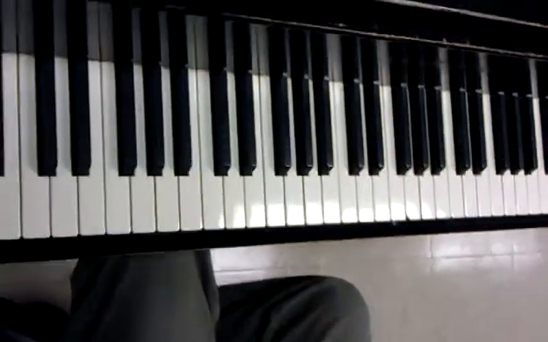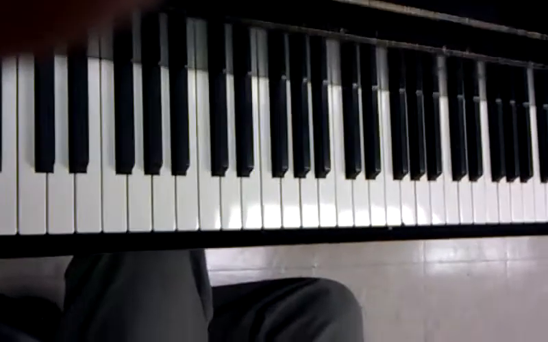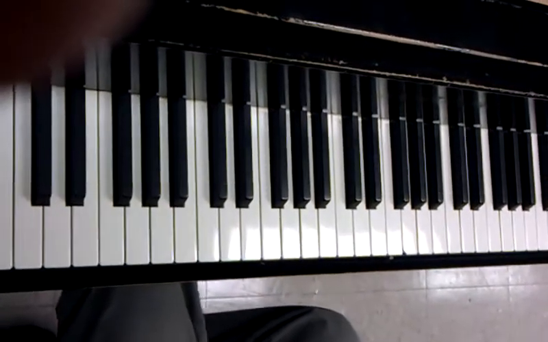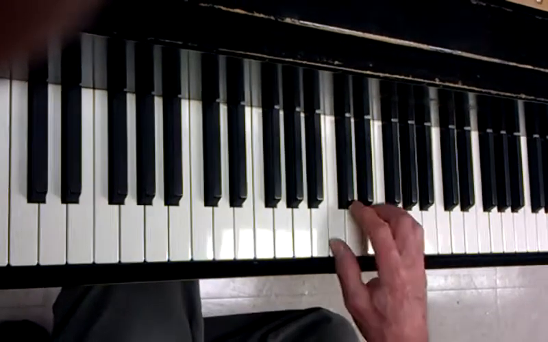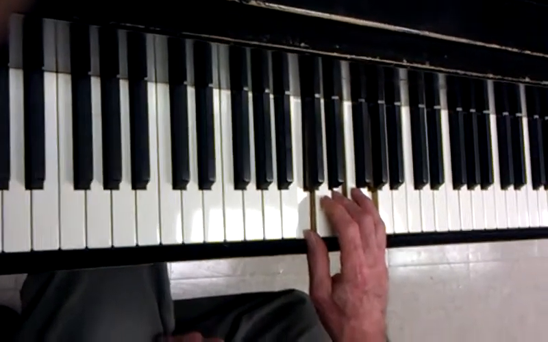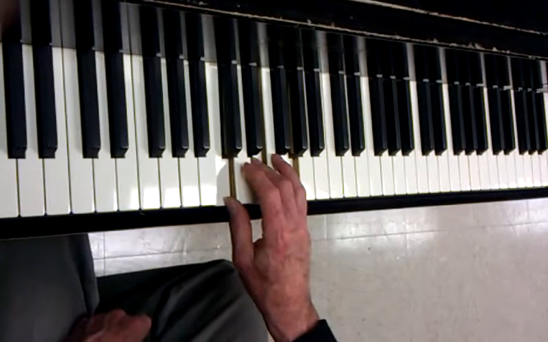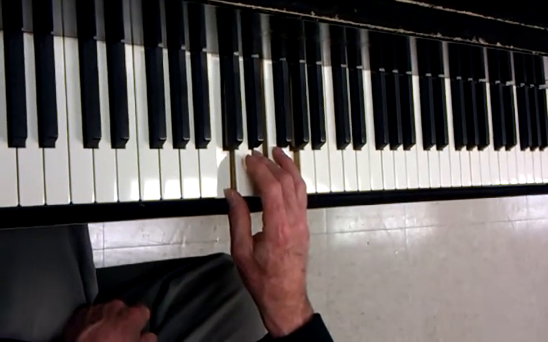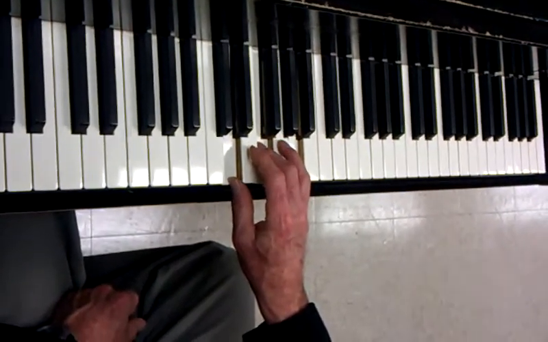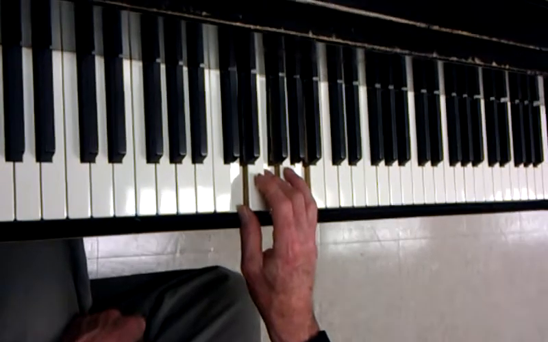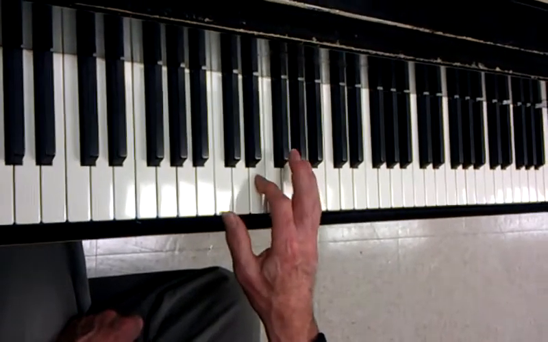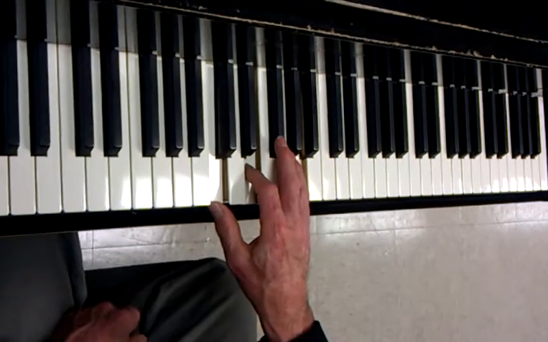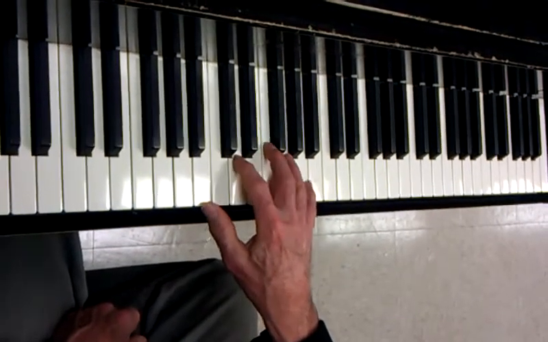So, what is the quality of 6? Minor. What's the quality of 2? Minor. So let's just look at 1 chord in the key of C. What's 2 going to be? D. Right. And what is 6 going to be? Minor. A minor, A, C, E. And then the 5 chord.